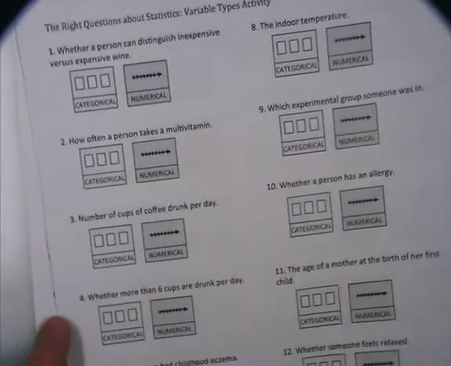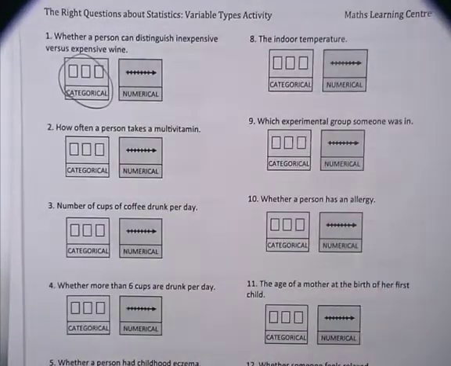Here we go. Many of you have noticed that some of them might be a bit ambiguous, and that's important because sometimes it is ambiguous, but you're going to have to make the decision anyway if you're going to be able to choose what stats goes with what. So whether a person can distinguish between inexpensive versus expensive wine. Categorical. It is yes, they can, or no, they can't.